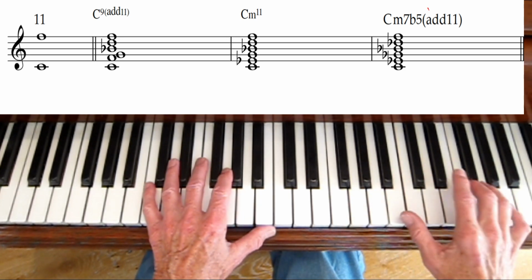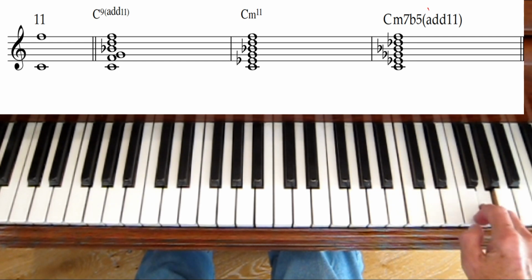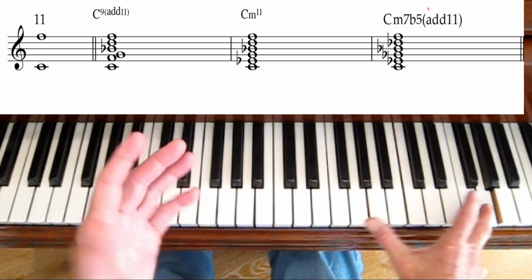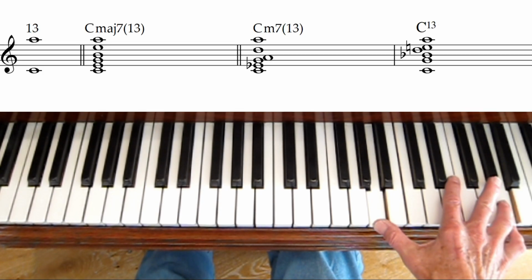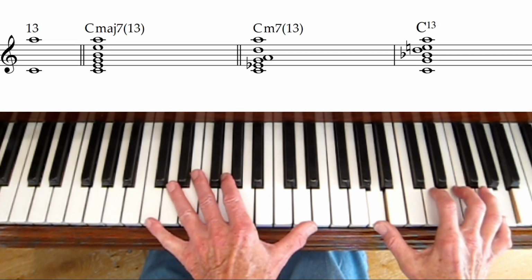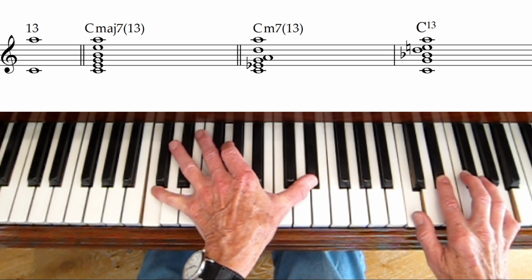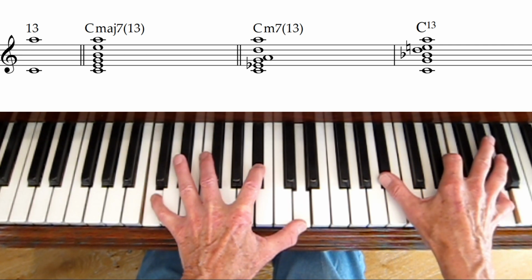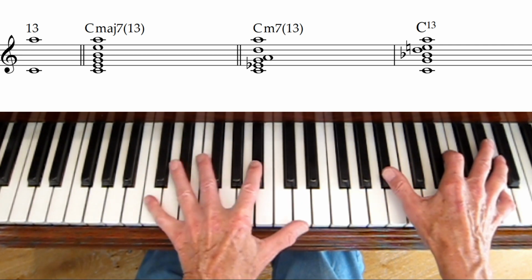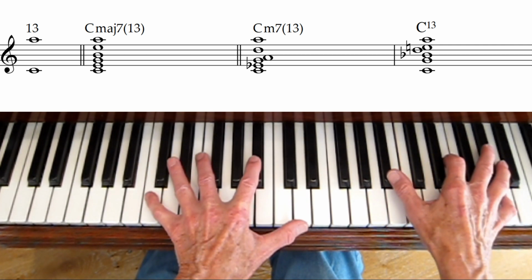Okay, so the 13 now, as we went up 11, 12, it's just the same as the 5, so we're not going to deal with that. But the 13 now will have a major 13 like this. You can have a minor 13. You can have a dominant 13, which I think is probably the most common one. If it just says C13, it means this chord.